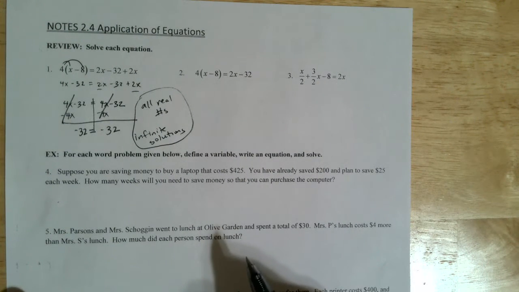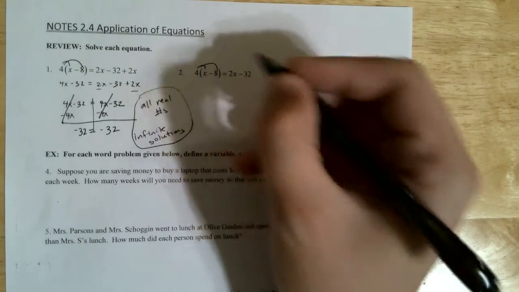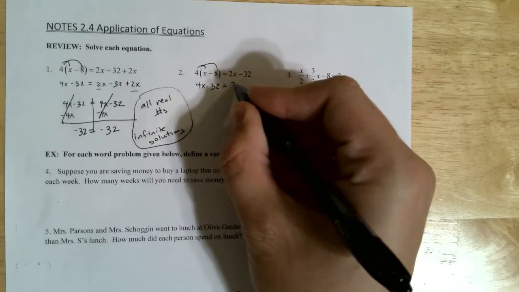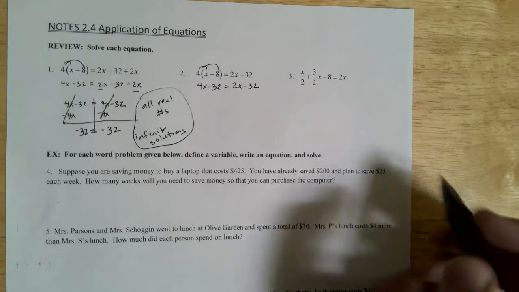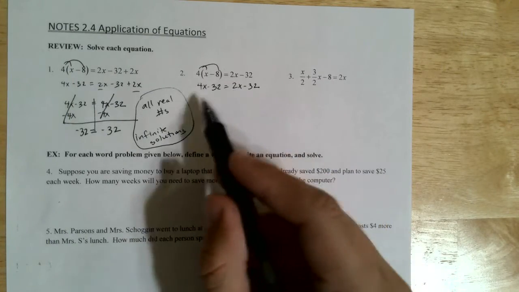All right, so let's look at another problem. This problem is pretty close to the first problem, but they do change it up a tad bit. Again, we have 4 times x minus 8, just like last time. Come up here, distribute, we get 4x minus 32, just like with the first one. And we get 2x minus 32. Now with this one, we want to get all of our x's to the same side, so I'll move all my x's to the left.